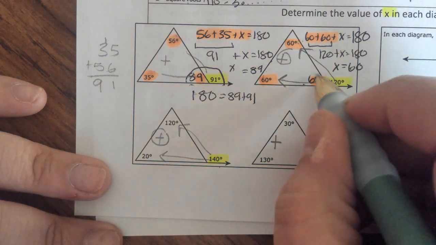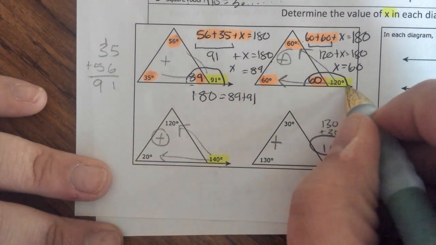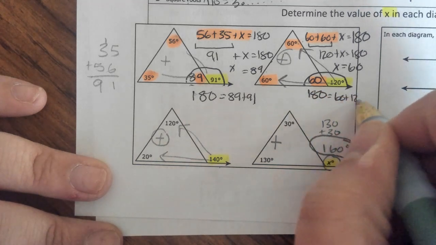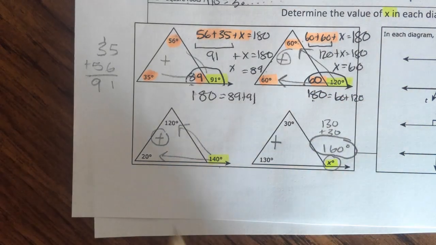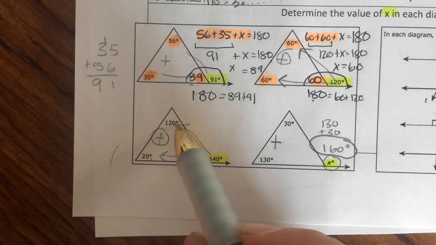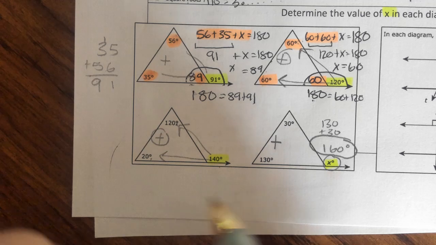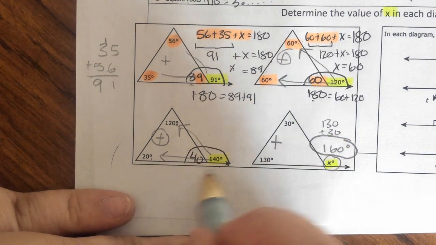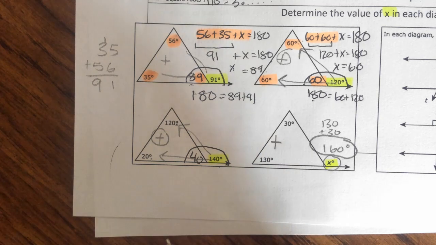Now that we know that this angle is 60, we know straight lines also make 180 degrees. 60 and 120 make 180. That's true here as well. When you do 20 plus 120, you get 140. Take away 140 from 180 and you get 40. 40 plus 140 makes 180 degrees, a straight line.